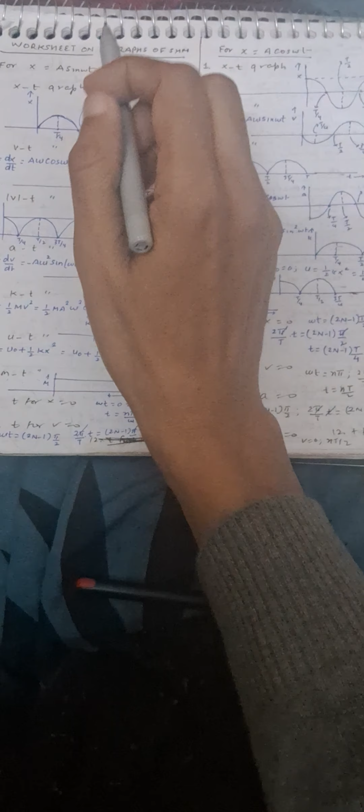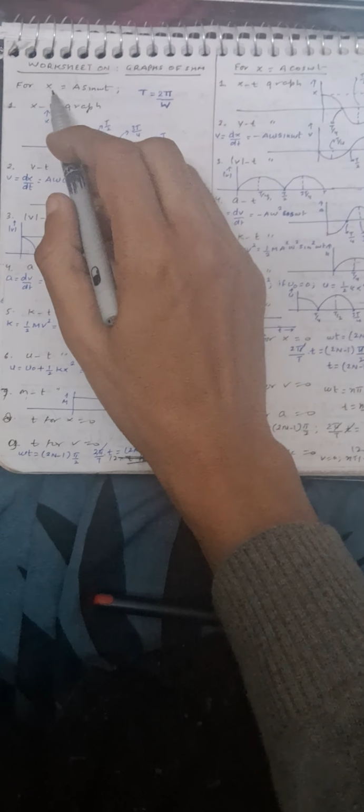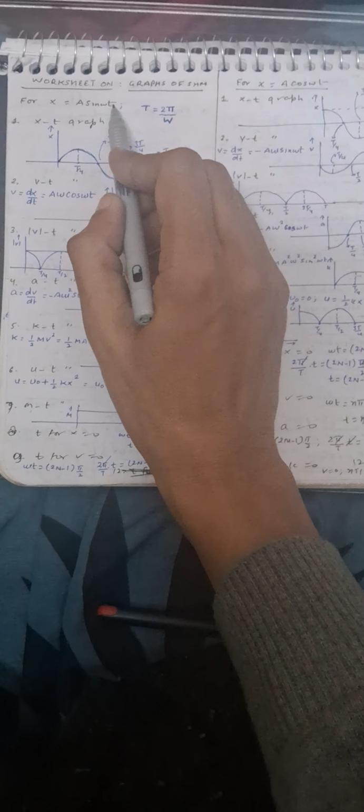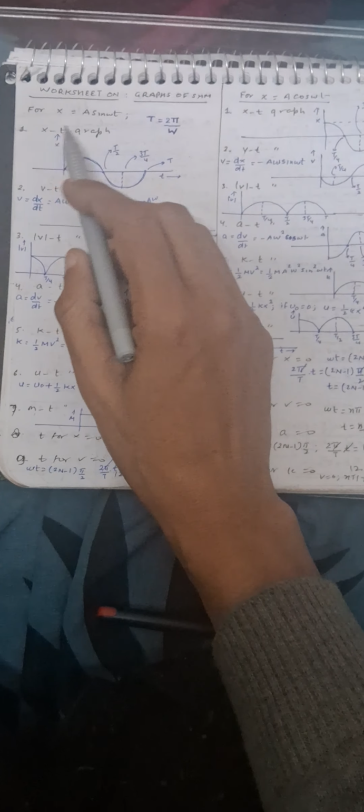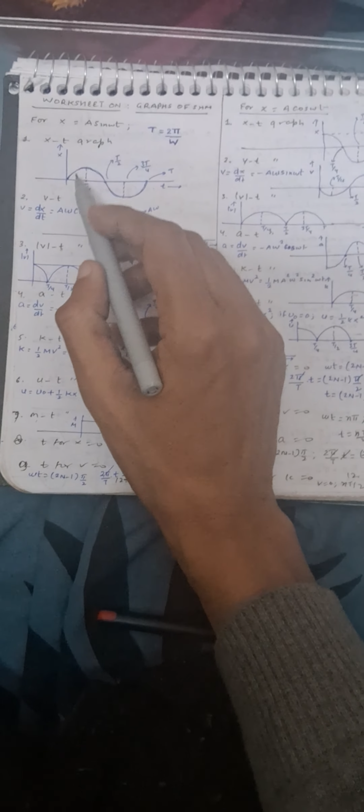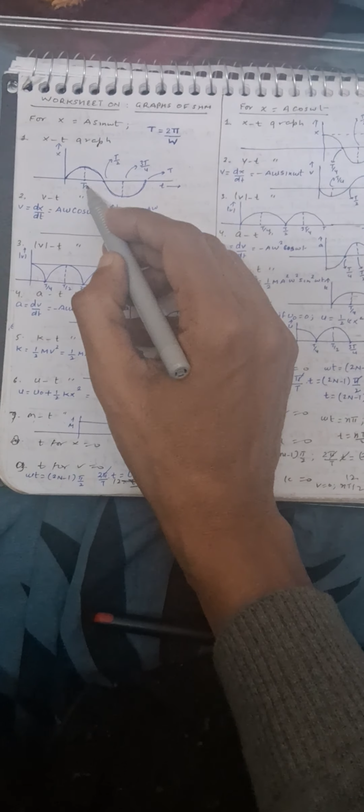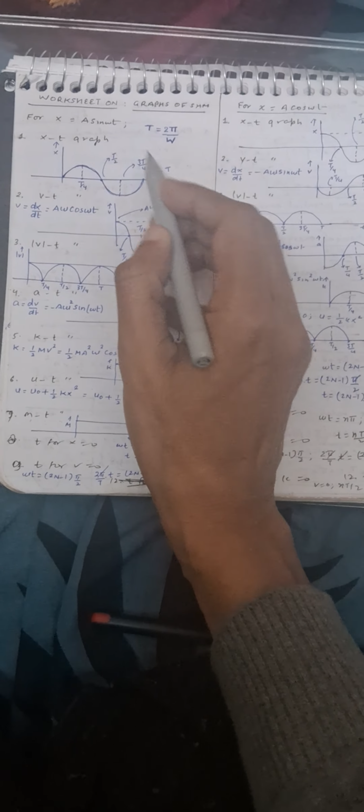So let's discuss the worksheet. Here is the worksheet, where we are given the position of a particle as x equals a sine omega t, and the time period here is 2 pi by omega. The first question is the x-t graph. So the x-t graph will be like this. It will be T by 4, T by 2, 3T by 4 and T.